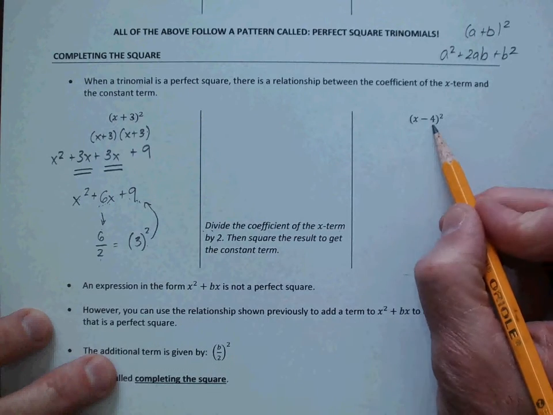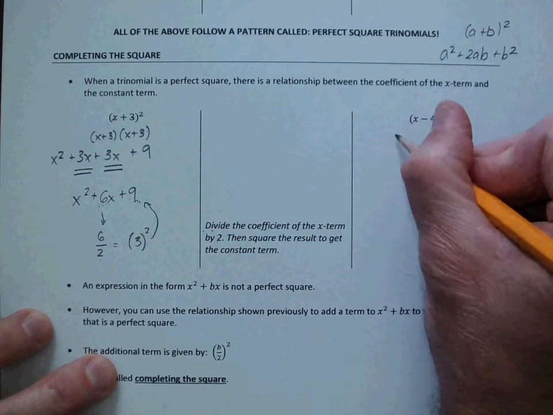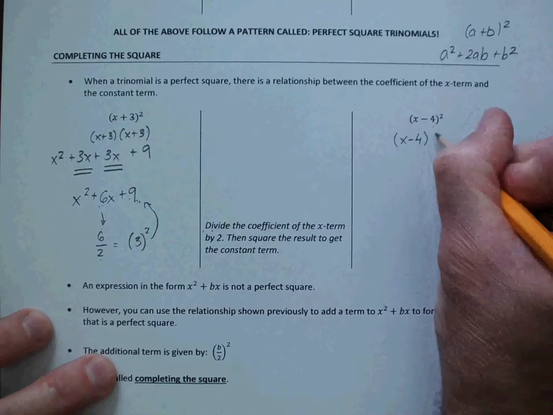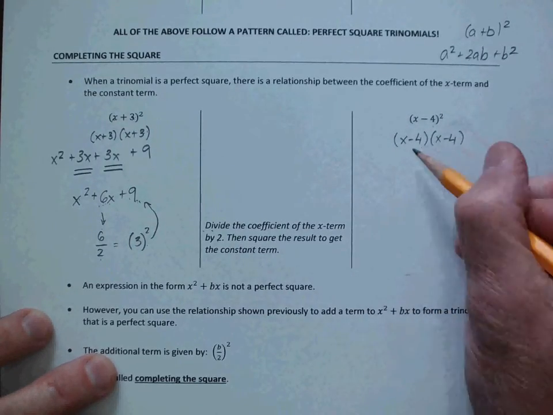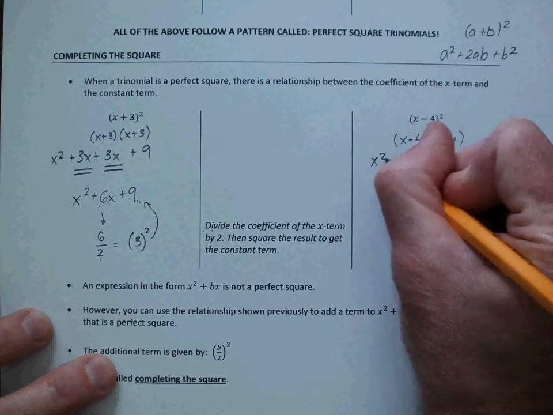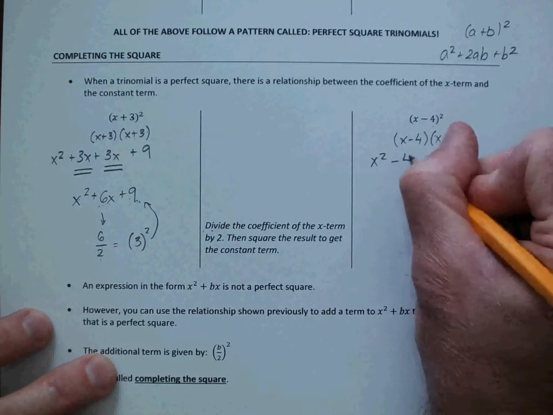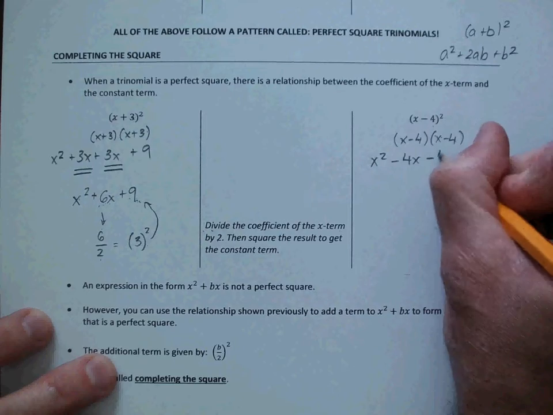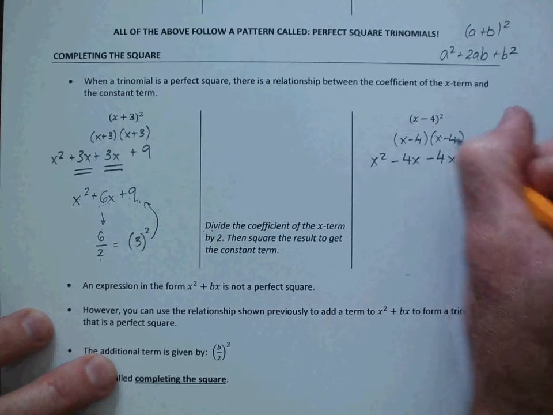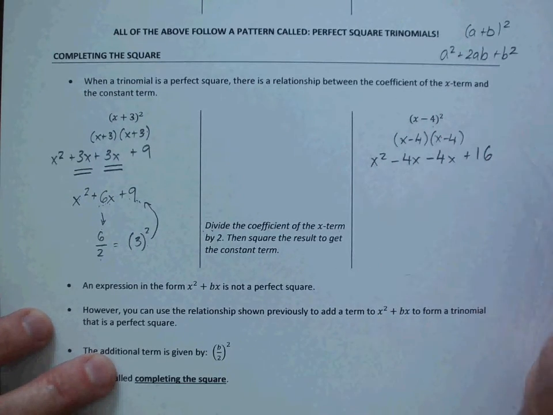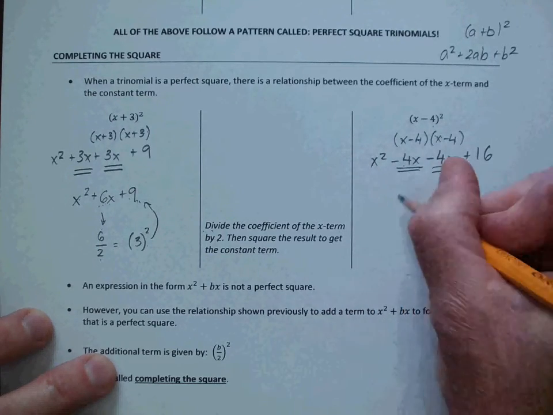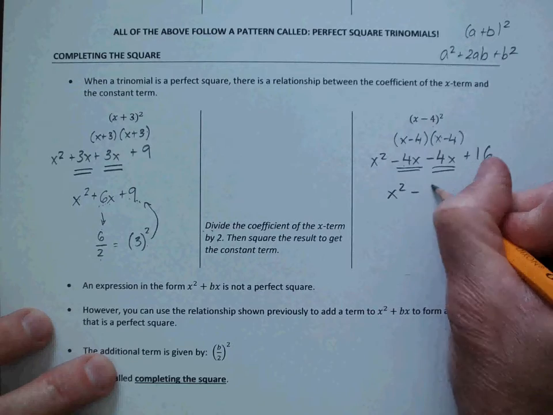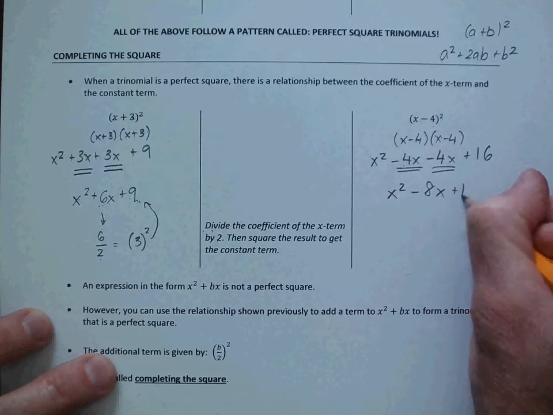Okay, so here we have x minus 4, quantity squared. You could think of that as x minus 4 times x minus 4. And if we multiply this out, x times x is x squared, x times negative 4 is minus 4x, negative 4 times x is minus 4x, negative 4 times negative 4 is positive 16. And the two middle terms, again, are the same, and they combine: x squared minus 8x plus 16.